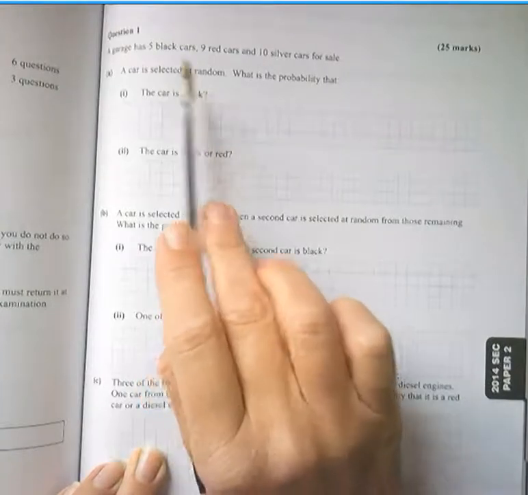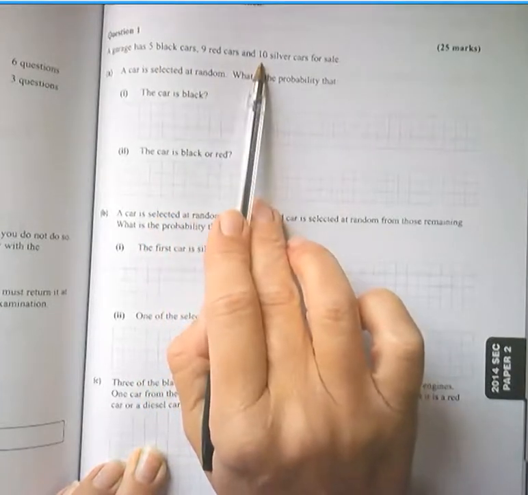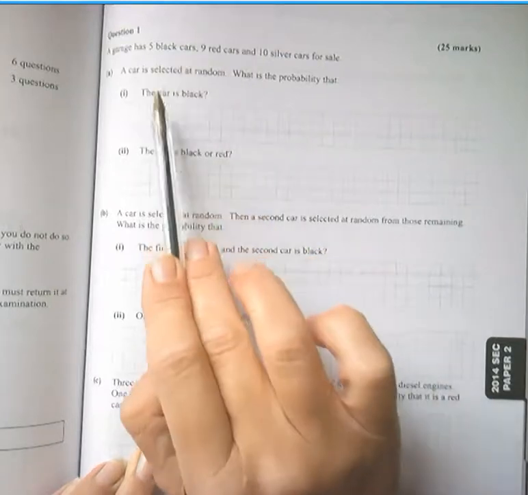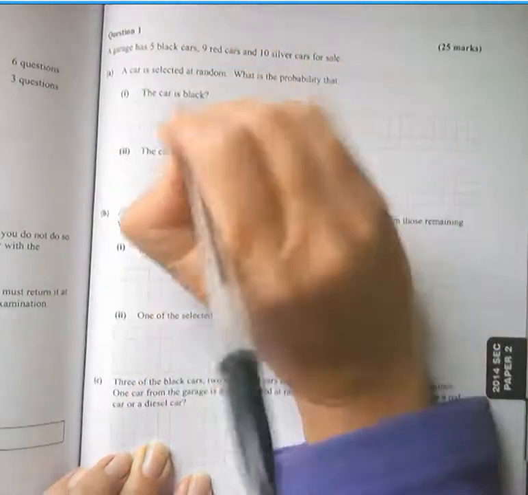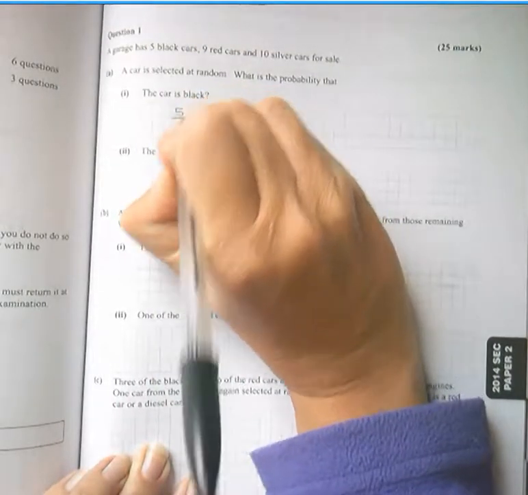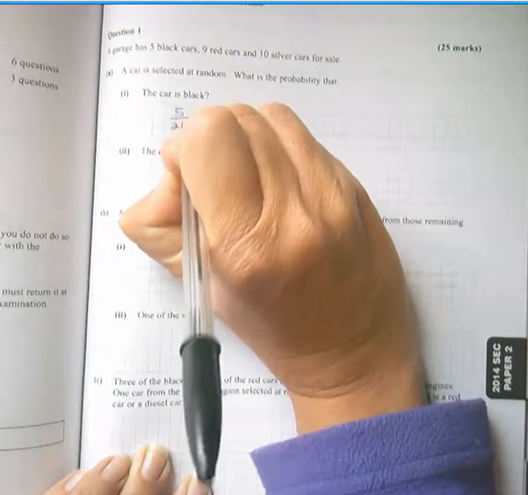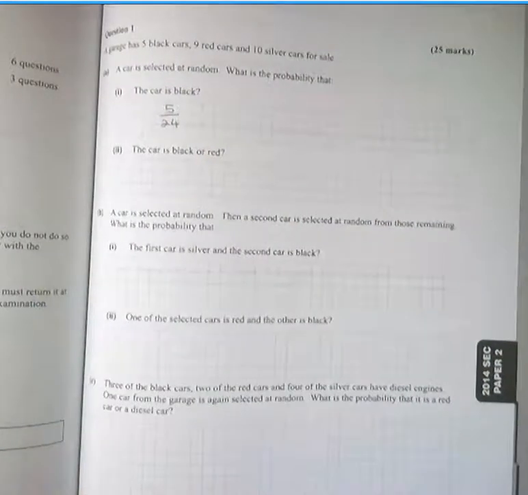So in the garage you have 5 and 9 and 10, which makes 24 cars. And we want to choose a black one. So we have black is 5. So you go 5 over your possible cars, which is 24. So that's your probability that your car is black.